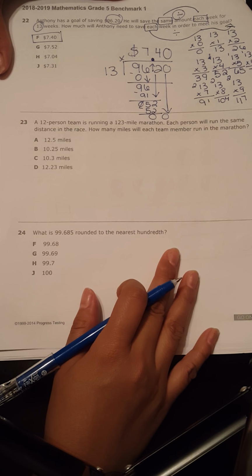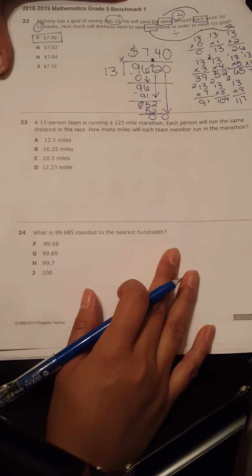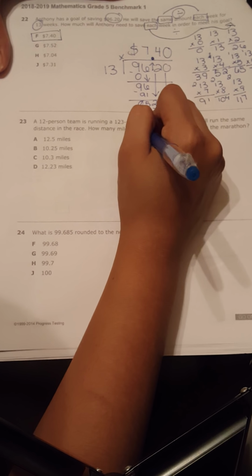Moving on to number 23. A 12-person team is running a 123-mile marathon. Each person will run the same distance in the race. How many miles will each team member run in the marathon? Again, we have the word each in the question.